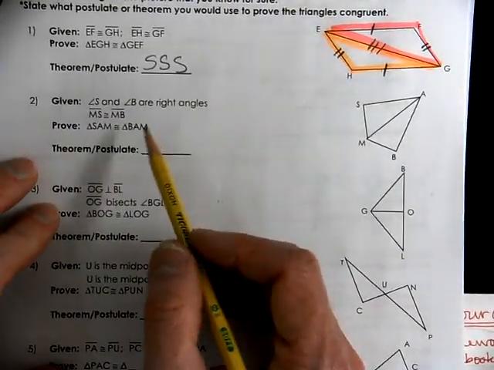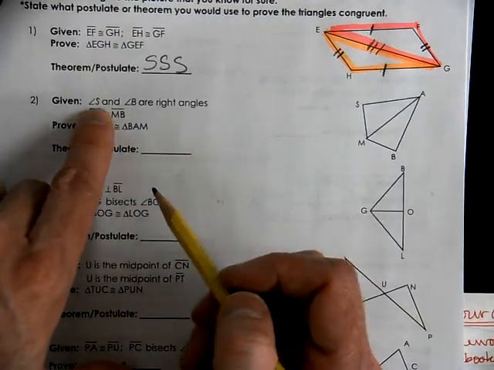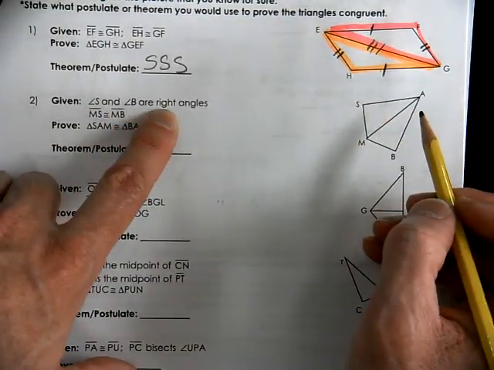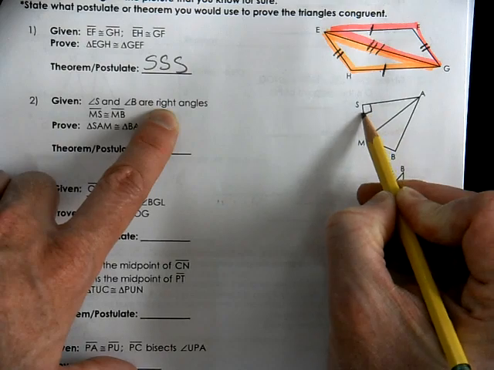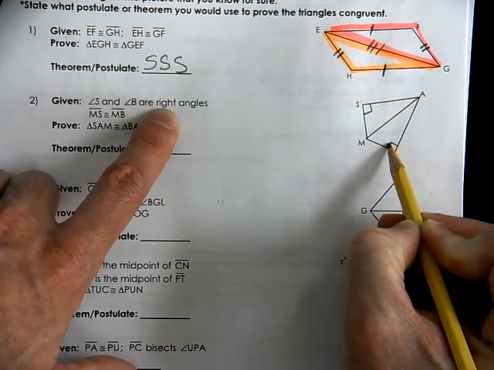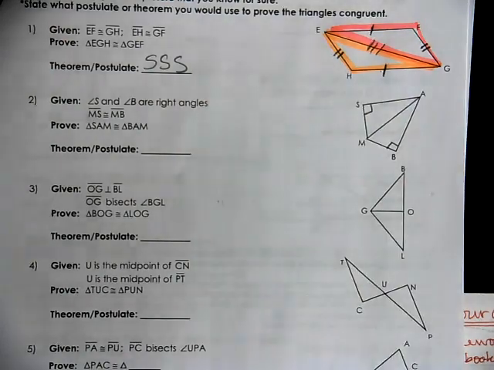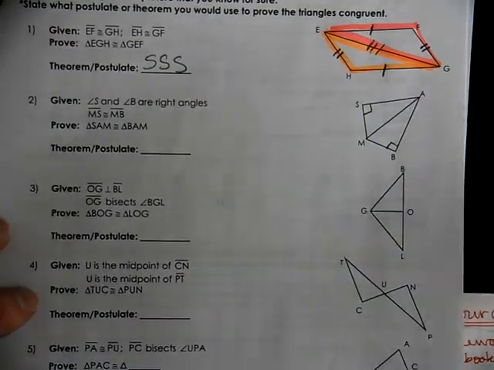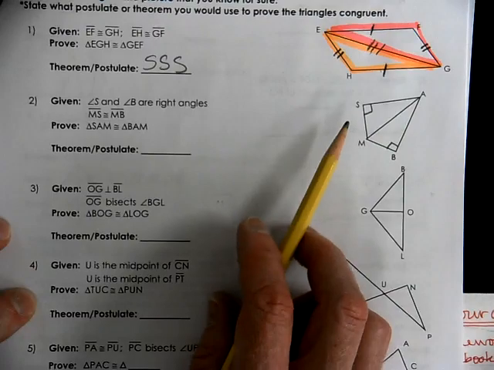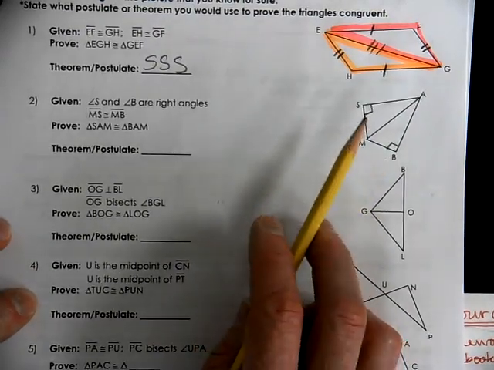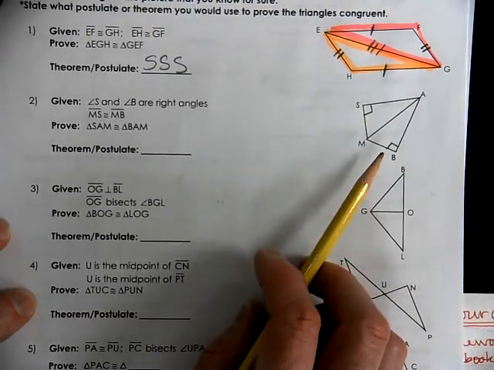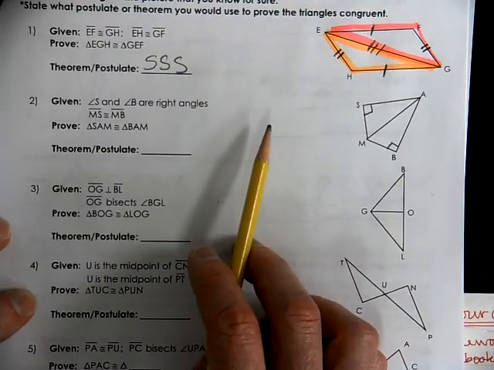We come down to our next example. Angle S and angle B are right angles. So we put the box in the corner. Now we can't jump to conclusions. Listen to this carefully. Just because we have right angles does not mean that this is going to be RHL.